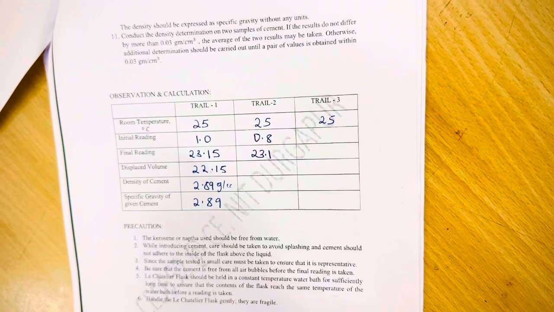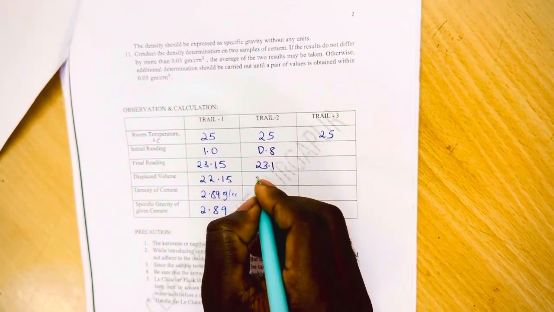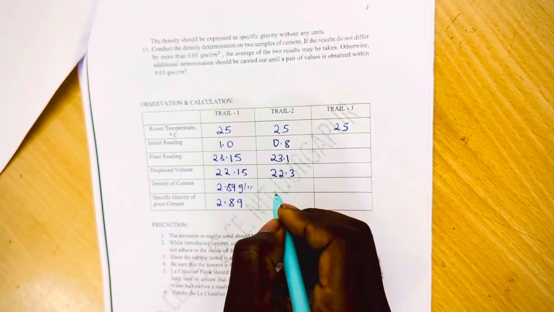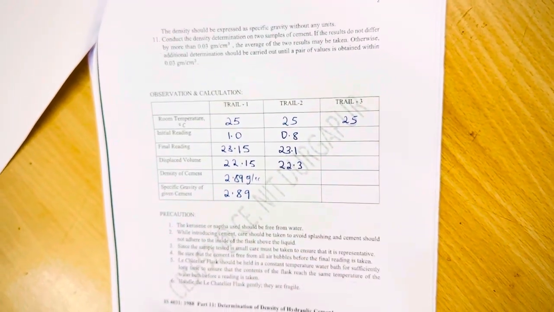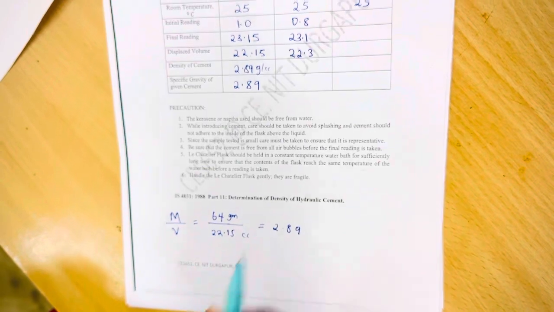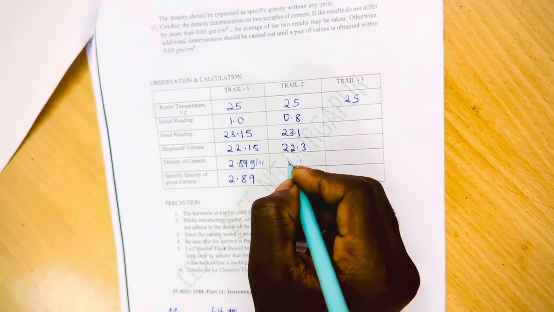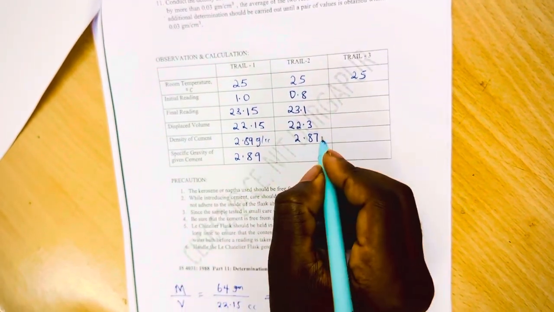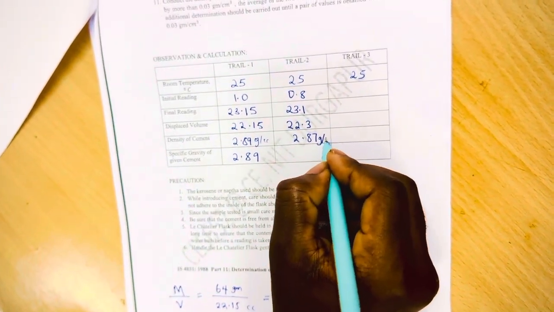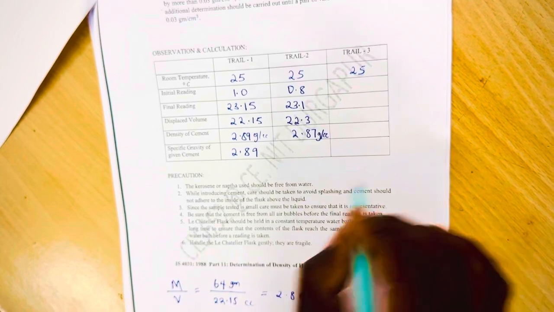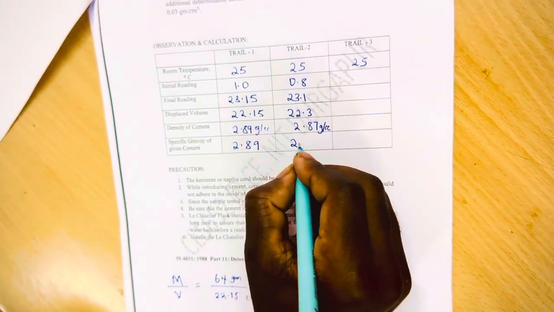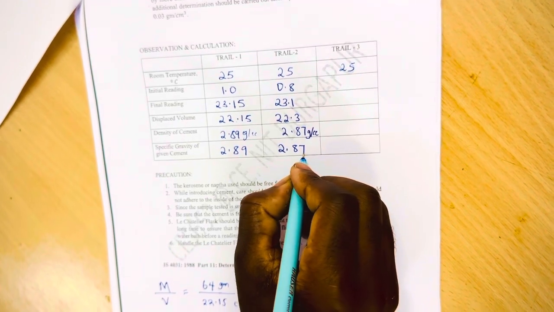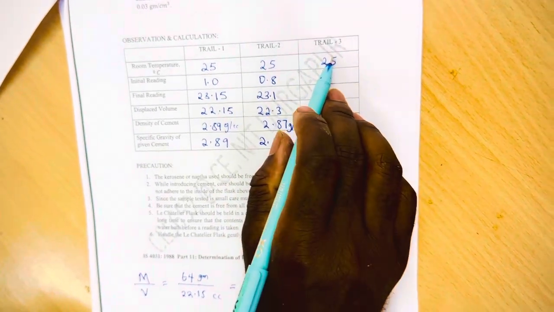So you do the same thing. You have to do the calculation again. So that means this is coming to 22.3 if you subtract. Then when we calculate using the same formula that we are using here, it is coming to 2.87. This has the unit gram per cc, okay? When you remove that unit away, we remain with specific gravity, which is 2.87, okay?